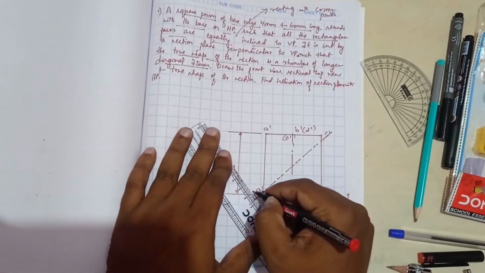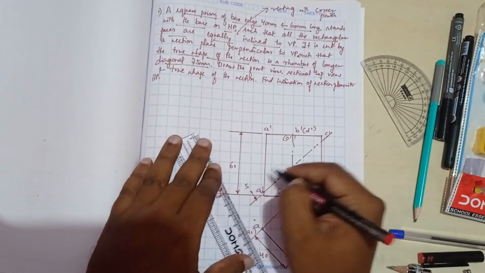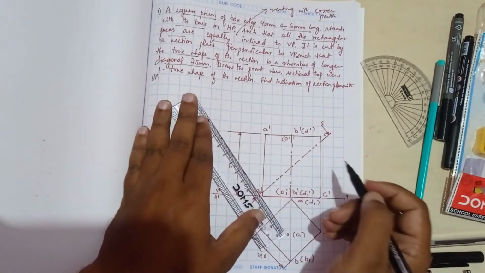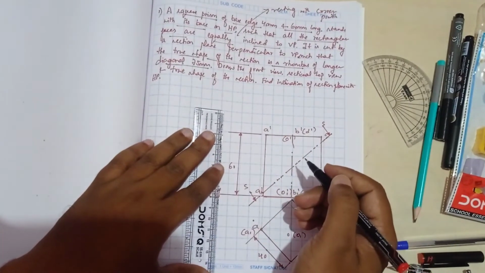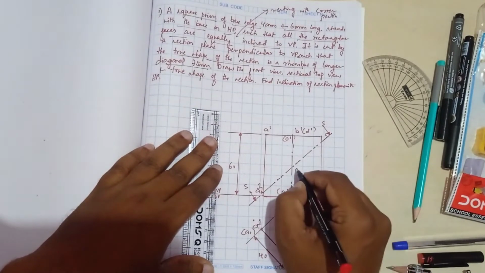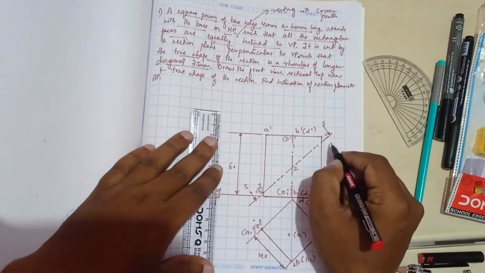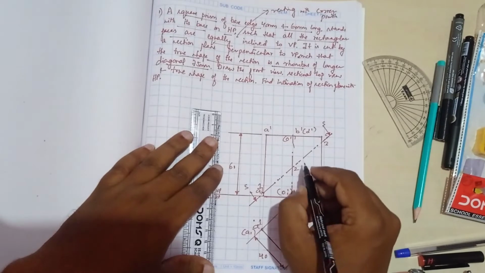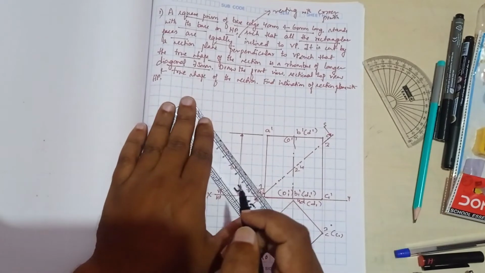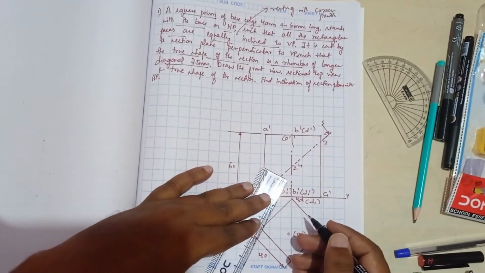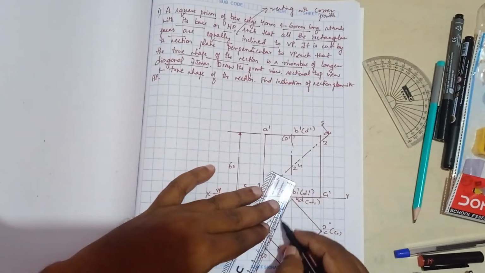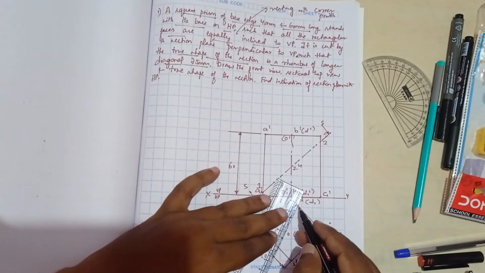Here you can mention this is your section plane, and this is the other end. Okay, this is done. Now after cutting, you can mention the cut points where it is cutting. This is cutting at 1 here, and here also 1, and 2 it is cutting here, here 2. Then 3 it is cutting here, 3, and 4 it is cutting here, this is 4. So this is your sectional top view. Now we can hatch it.